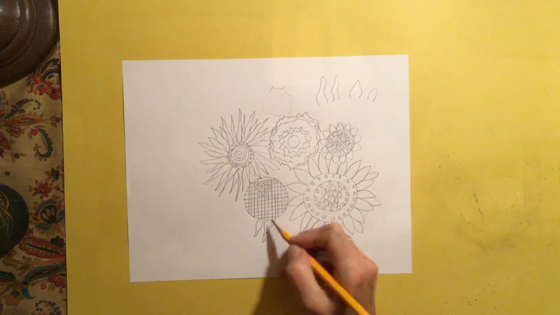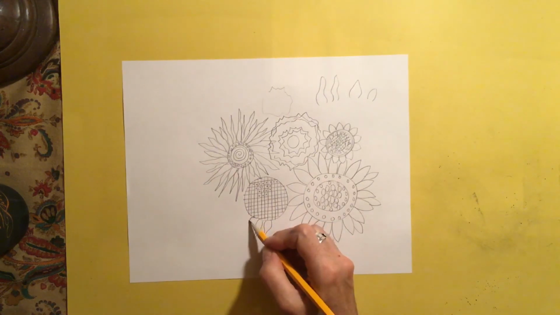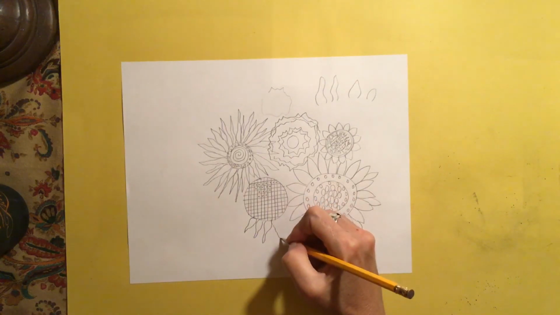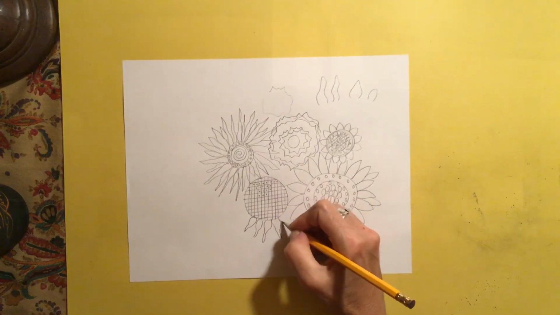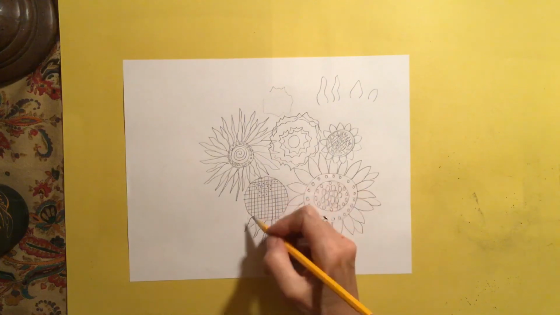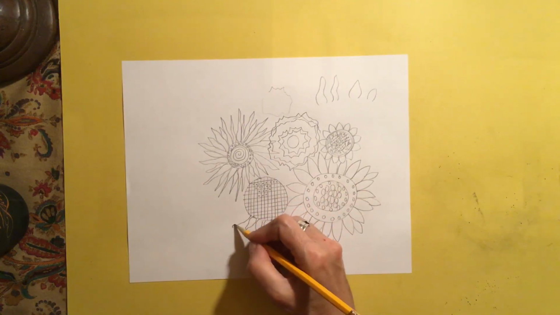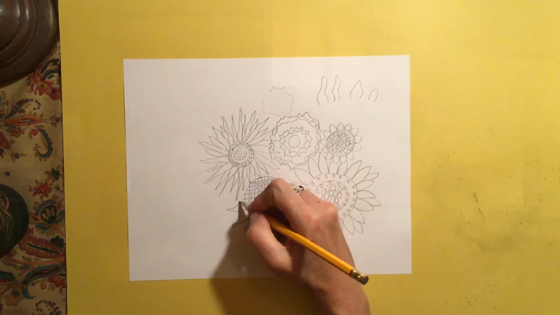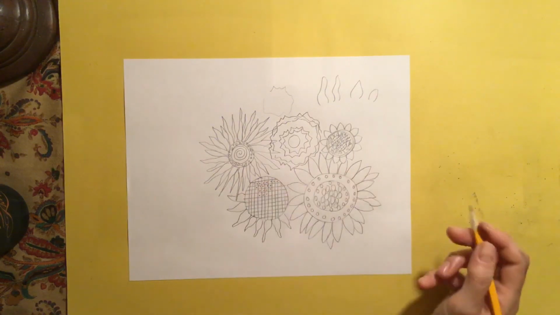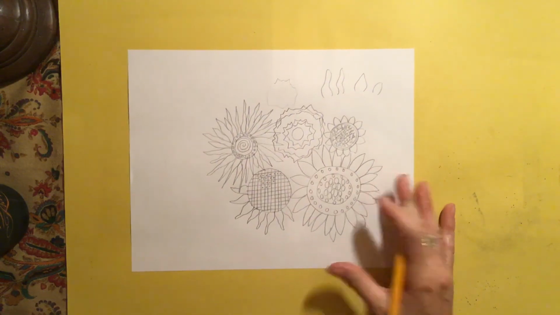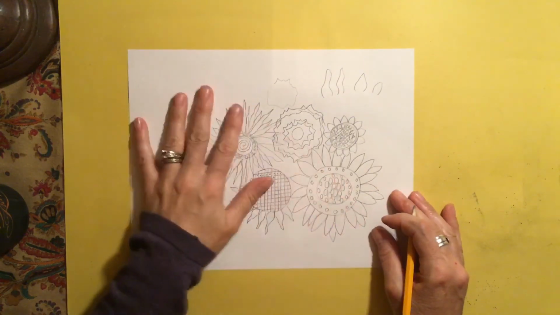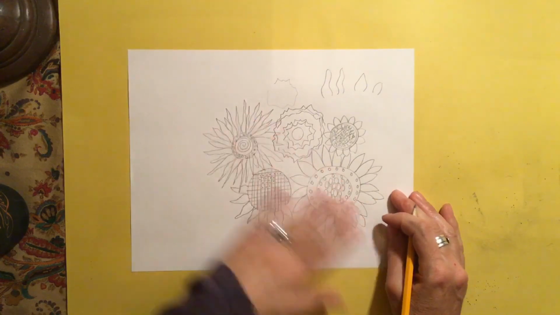after you play around with some petal ideas and some center ideas, then we can go ahead and get out our drawing paper. And I also want you to get out your crayons, and I want you to draw at least three sunflowers on your drawing paper.